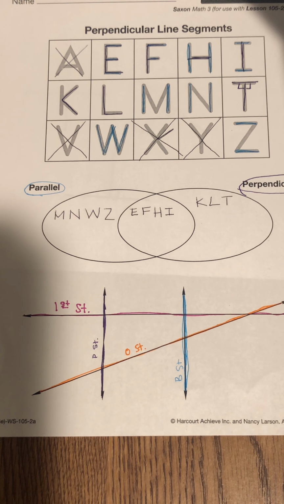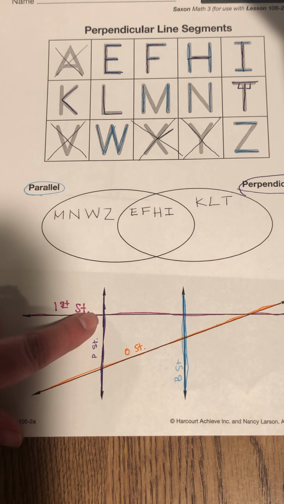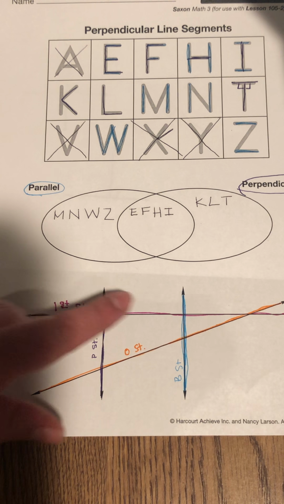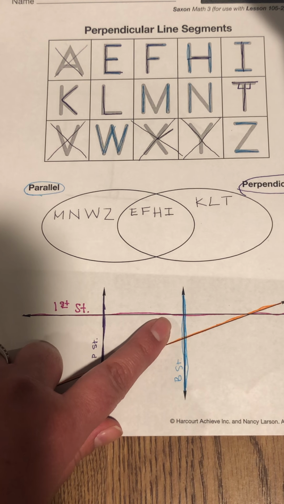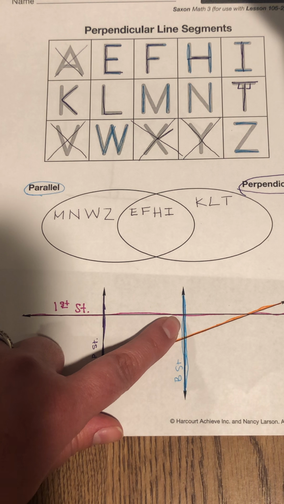Name two streets that have a perpendicular intersection. Okay, so there's two right answers here. You could have said P Street and First Street make a perpendicular intersection, or you could have said B Street and First Street make a perpendicular intersection.